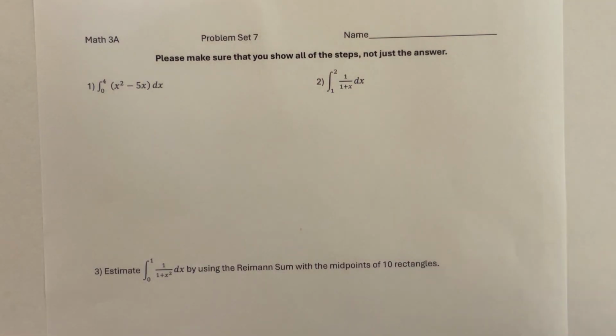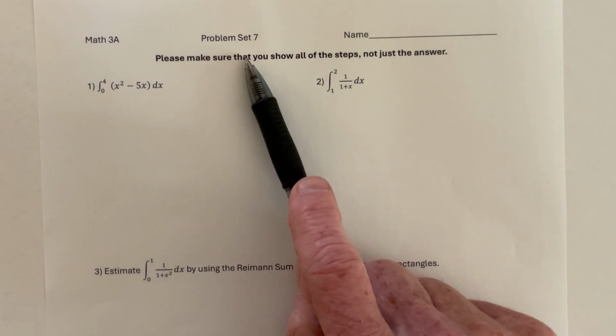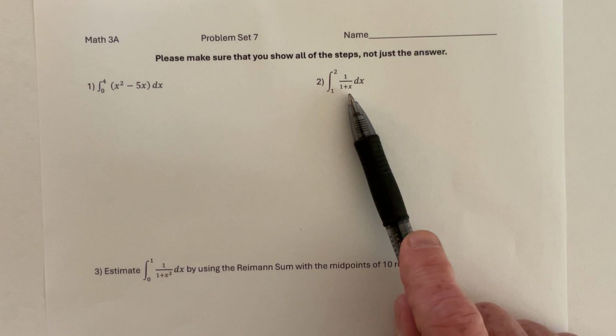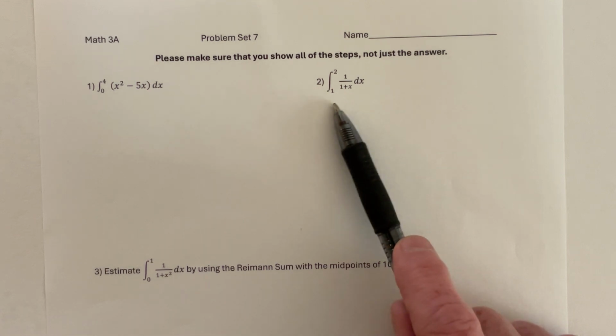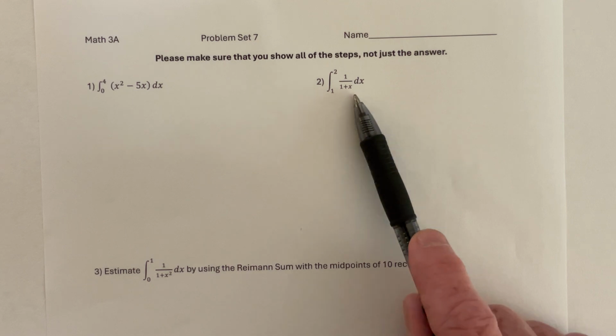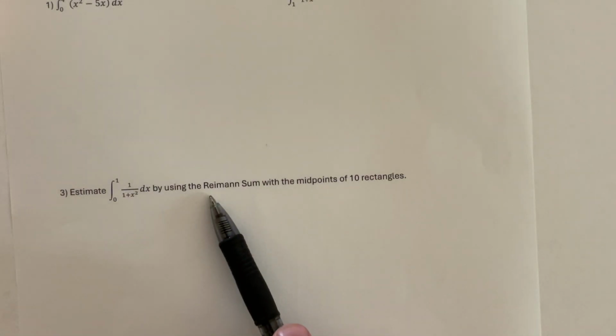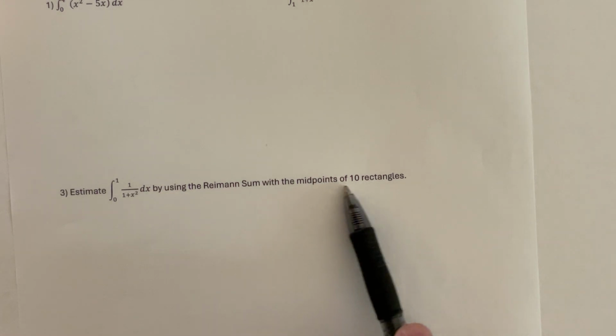Well, Math 3A, we must be close to the end of the class because we're now doing integration. So you'll be using the antiderivatives to find some exact values like number 2 right here, and then also the Riemann sum to estimate the area under the curve.